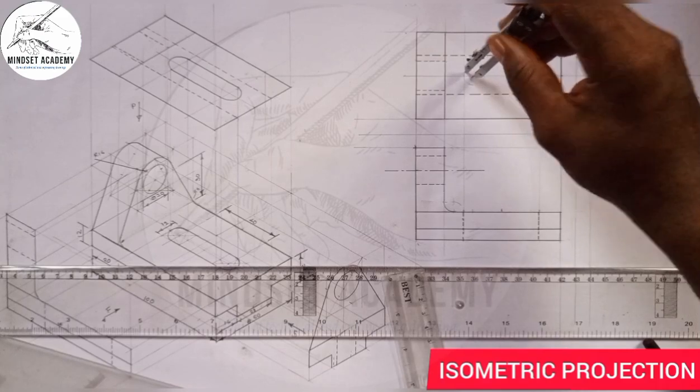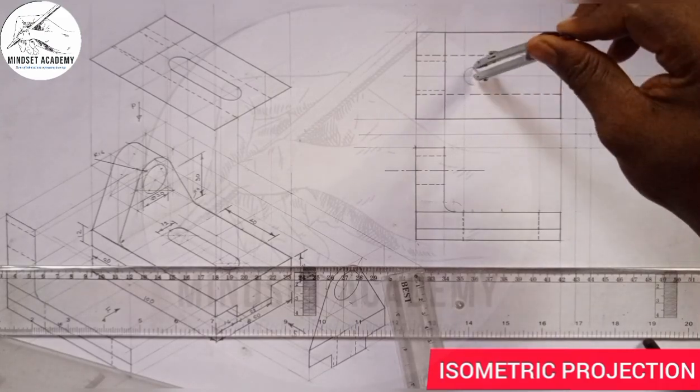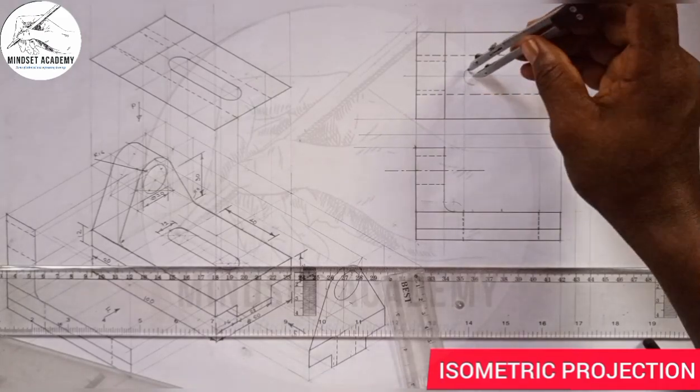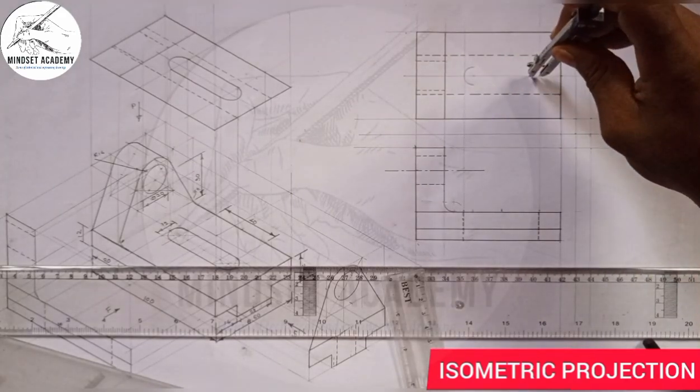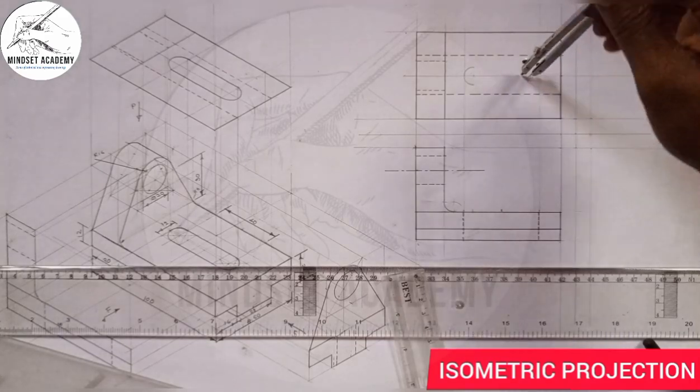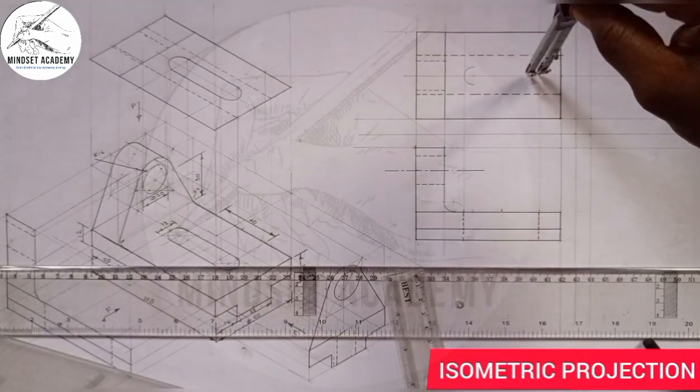I'm going to draw my semicircle. So I'll come here again, I'll do the same thing here. I'll mark here, I'll come backward, and I'll draw my semicircle.